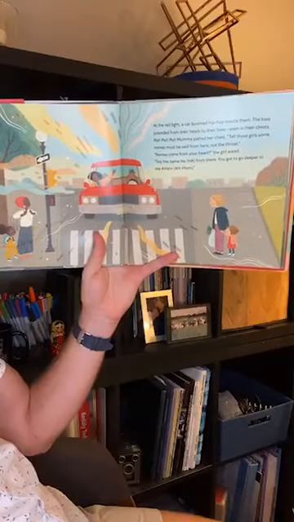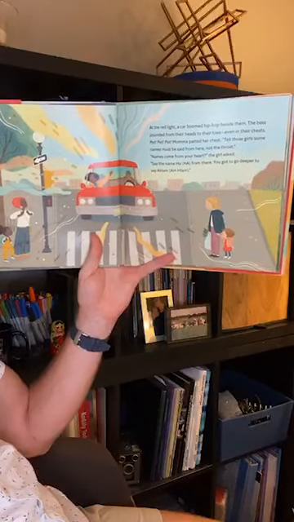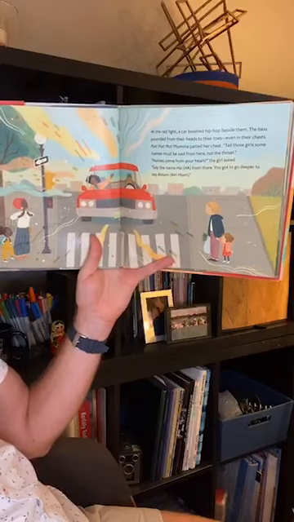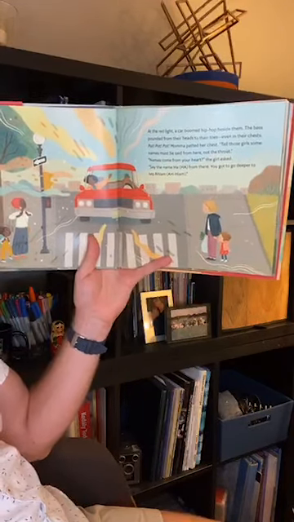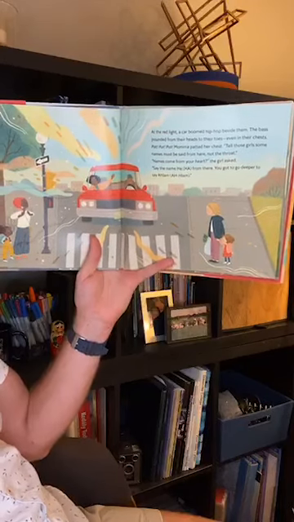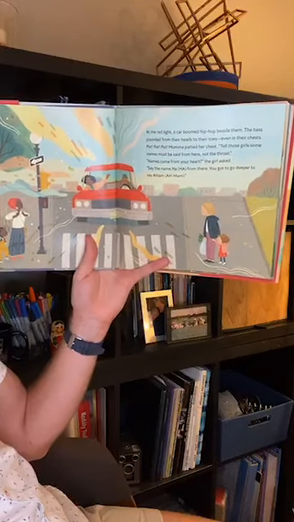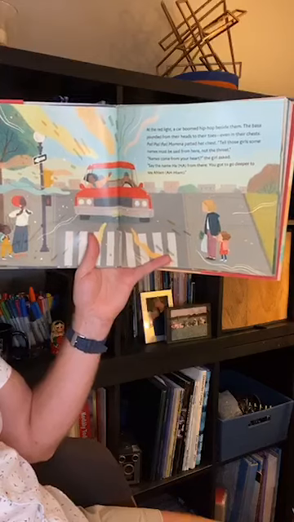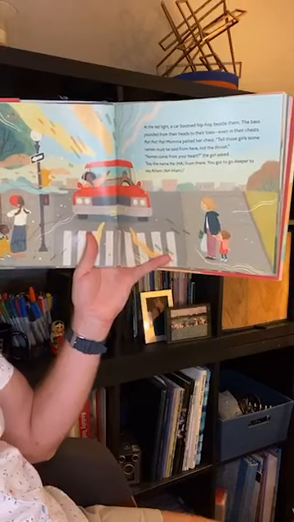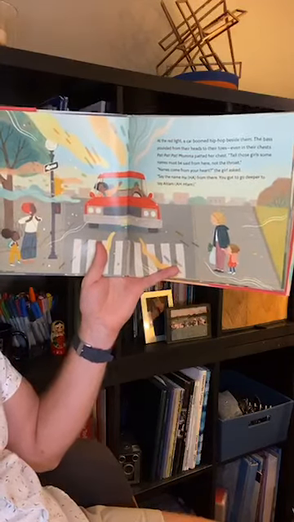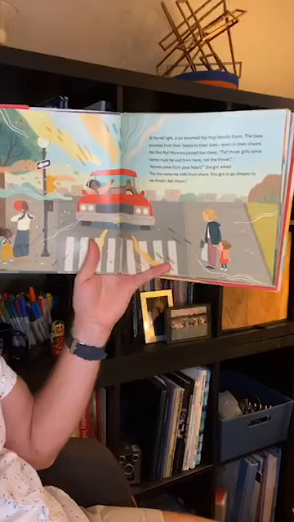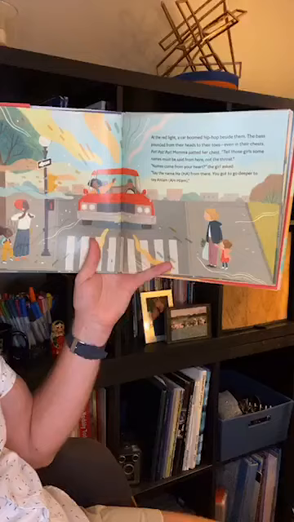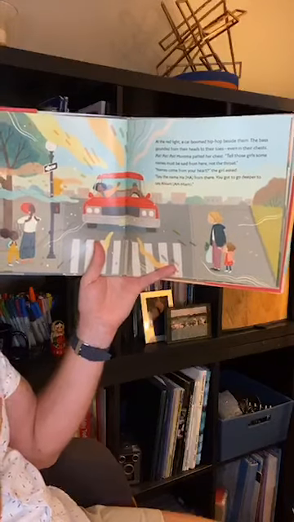At the red light, a car boomed hip-hop beside them. The bass pounded from their heads to their toes, even in their chests. Pat, pat, pat. Mama patted her chest. Tell those girls some names must be said from here, not the throat. Names come from your heart? The girl asked. Say the name, ha! From there, you gotta go deeper to say, Alam.